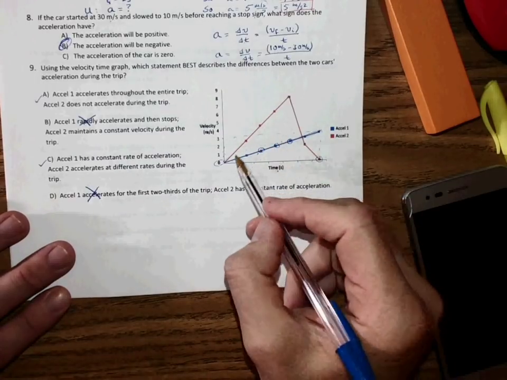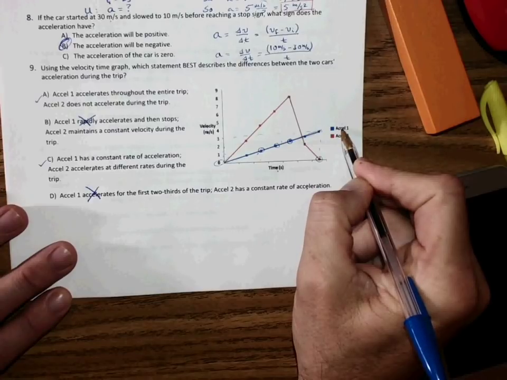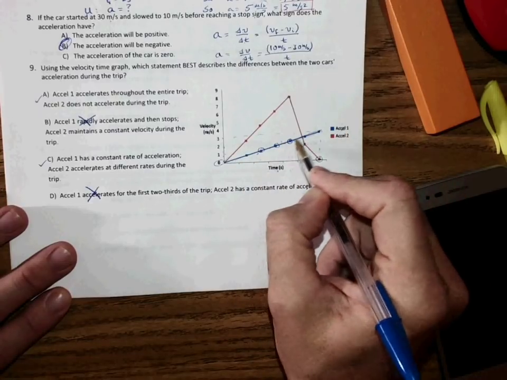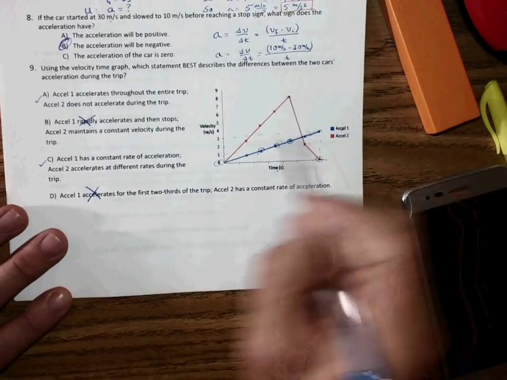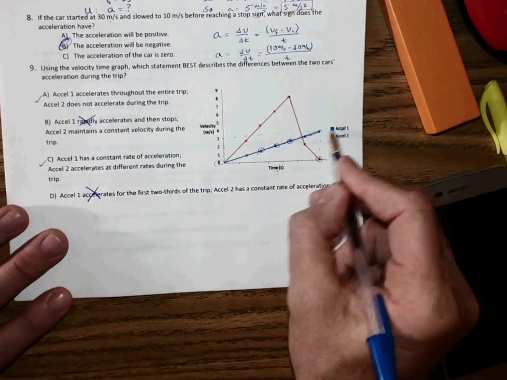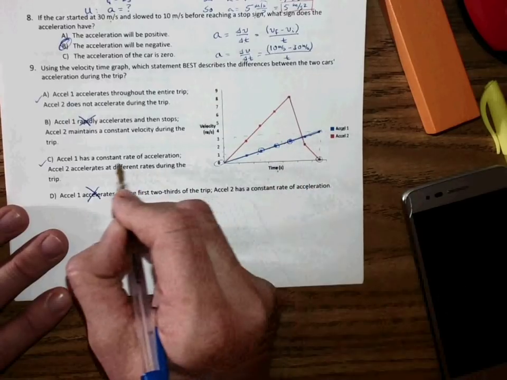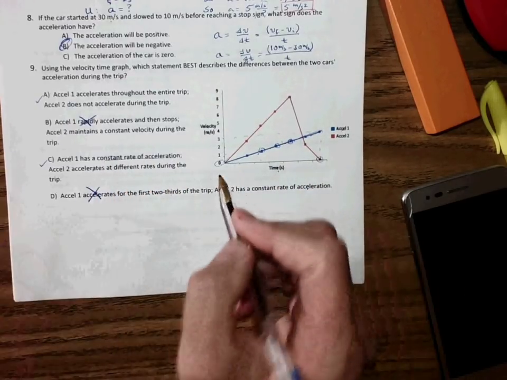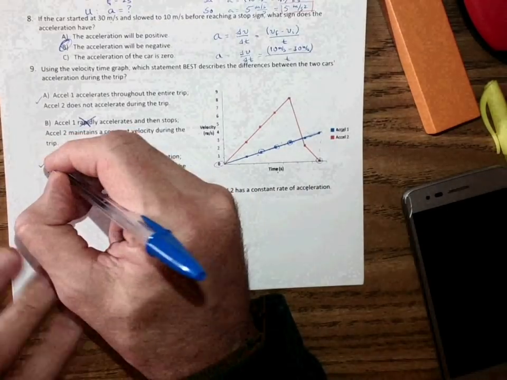Acceleration 1 accelerates throughout the entire trip, faster and faster and faster. Acceleration 2 does not accelerate during the trip. Acceleration 1 has a constant rate of acceleration. I like that phrase, constant rate of acceleration. Acceleration 2 accelerates at different rates during the trip.